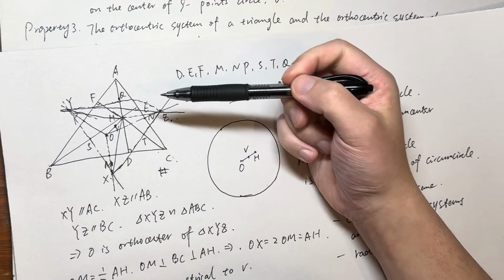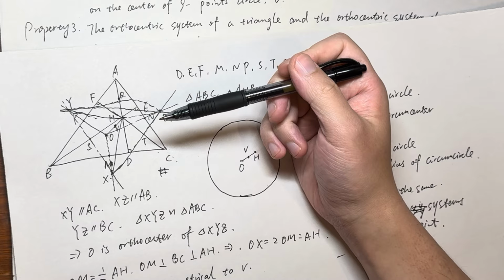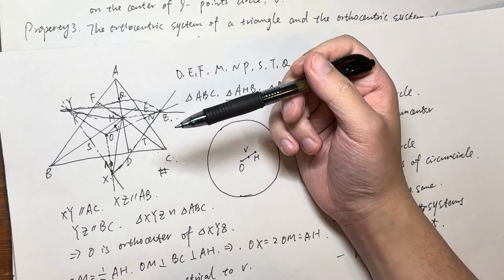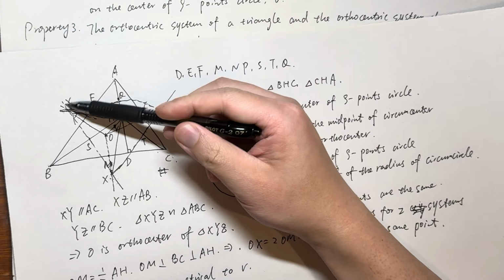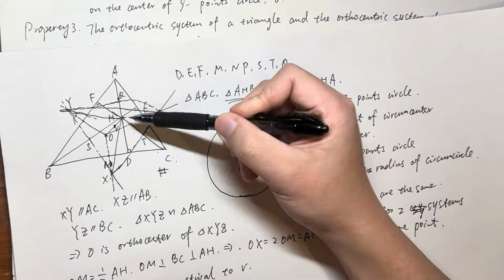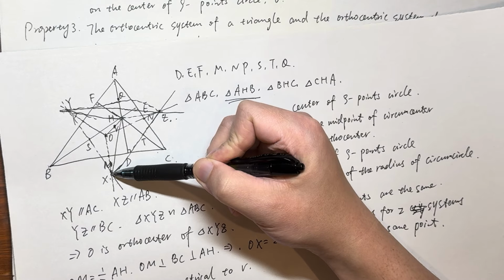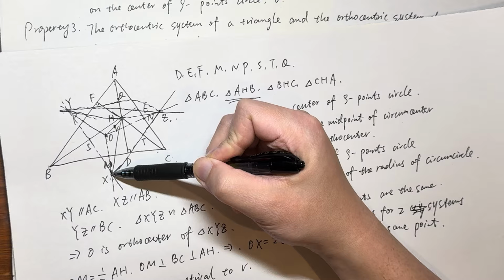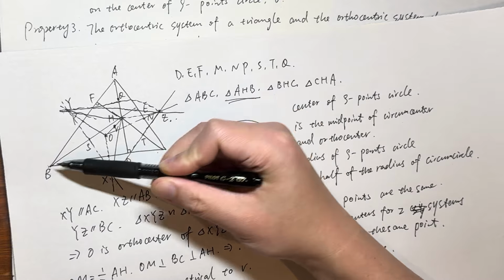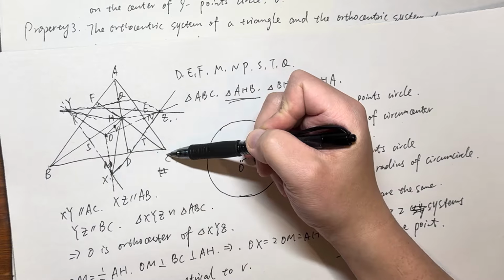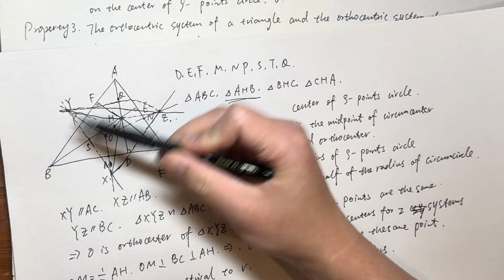So let's do this. We know that the radius of the circumcircle of the triangle XYZ is HX, which is the radius of the circumcircle of the triangle BHC, which is the radius of the circumcircle of triangle ABC.